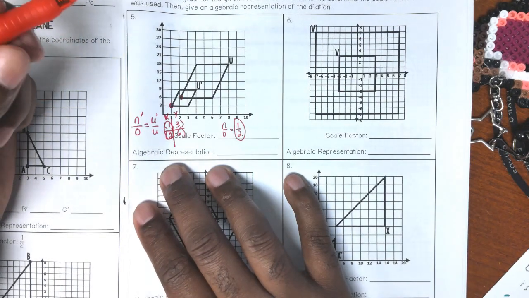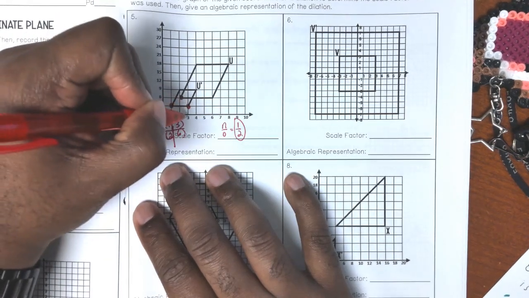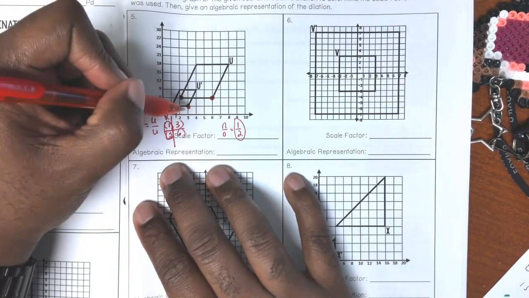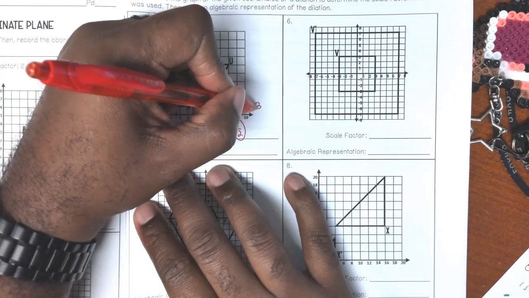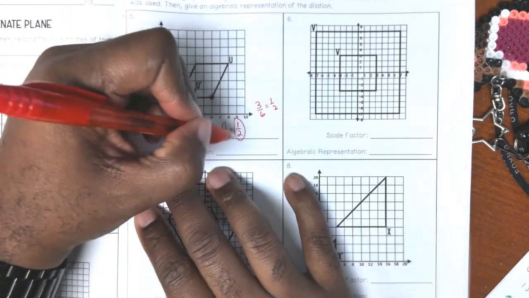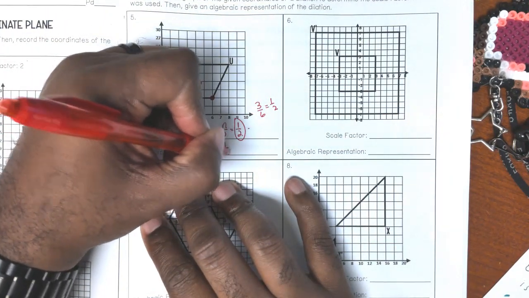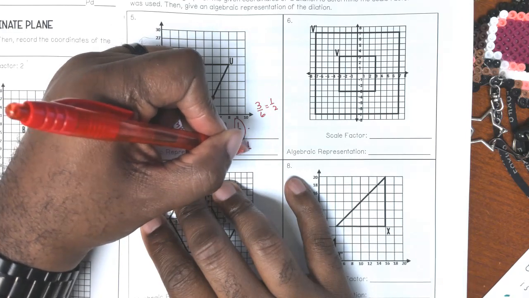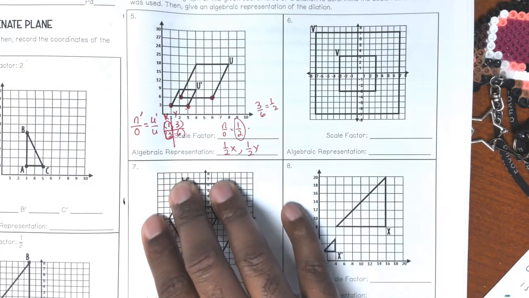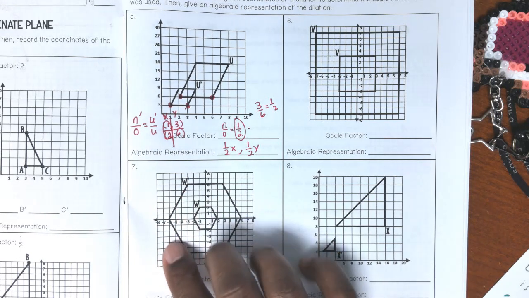You can use any point on there and it would do the same thing. Okay? Like if I were to choose this 3 and choose this 6, well, that would be 3 over 6, which is 1 half. Okay? So my algebraic rule is scale factor times x, which is 1 half times x, comma 1 half times y. So whatever the scale factor is, it goes in front of x, goes in front of y. Okay? Let's try another one.